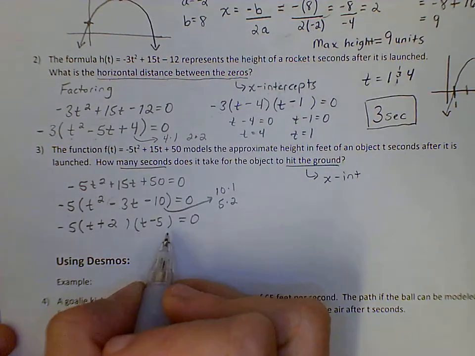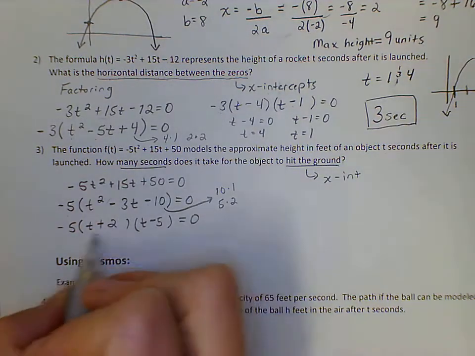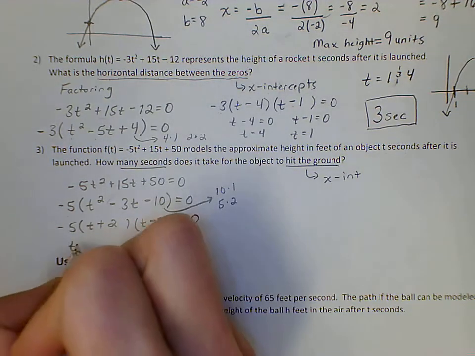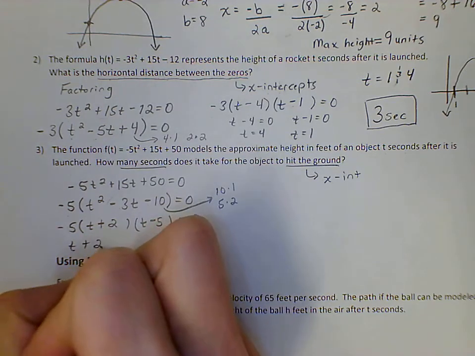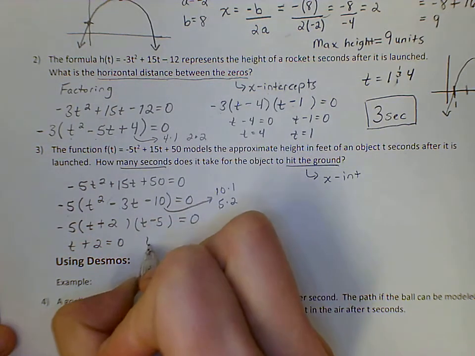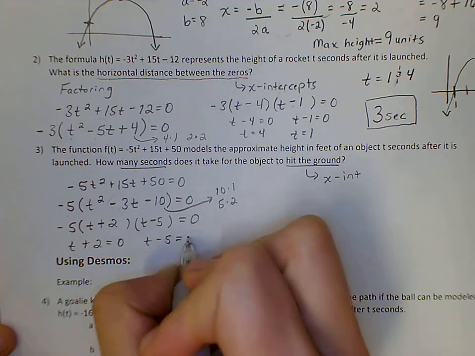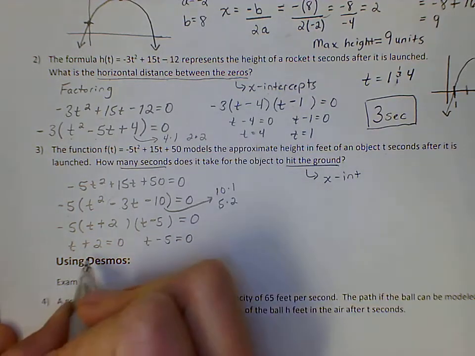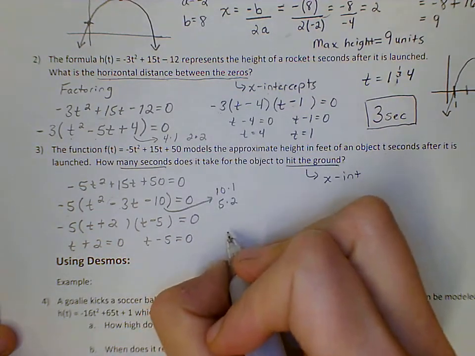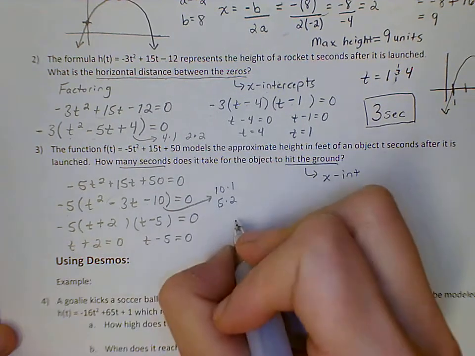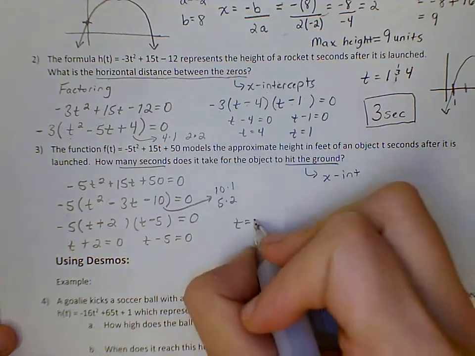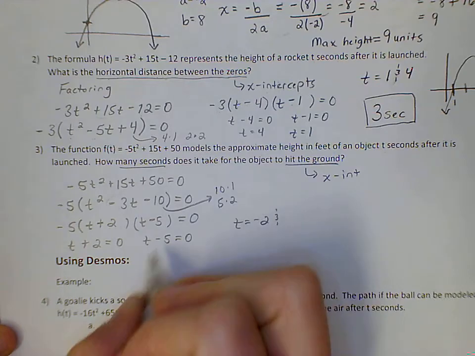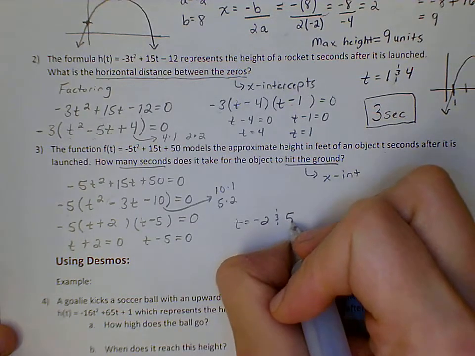So now, got to solve it. I take each of my factors and set it equal to 0. I don't have to do that one because it doesn't have a t with it. And then I solve them. So here I'd have to subtract my 2. I'm going to write them over here. So when I subtract 2, t would equal -2. And then here I'd have to add 5, so t would equal 5.